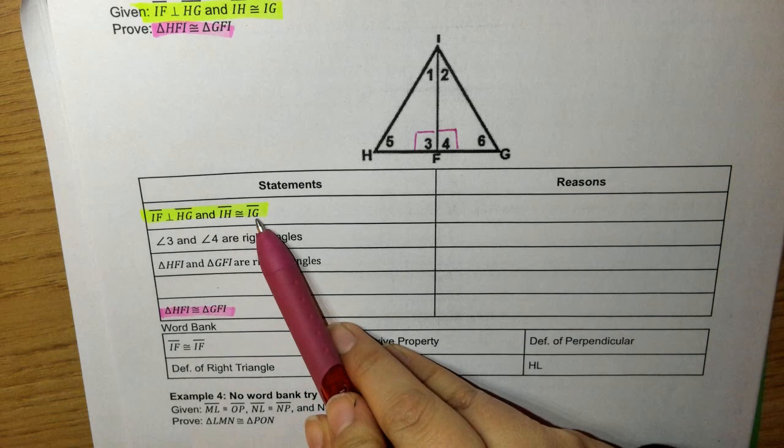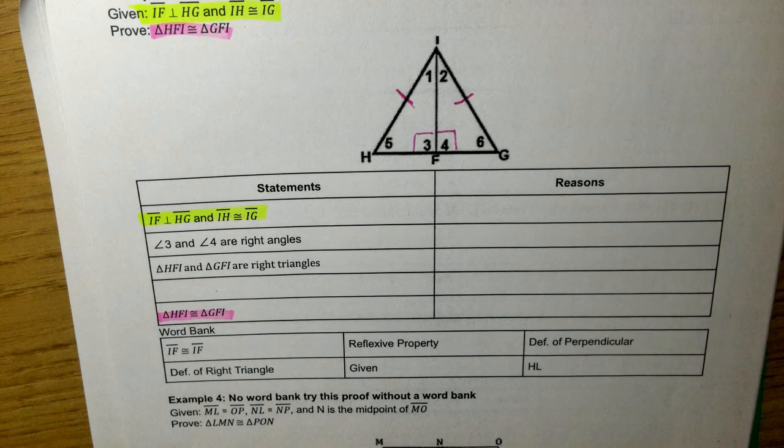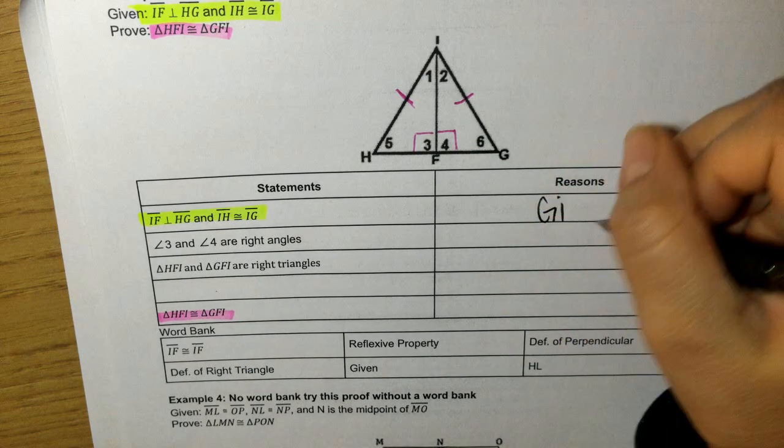IH is congruent to IG. So I'm going to go back and give it check marks. My first reason should always be given.